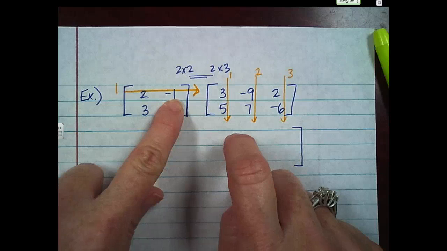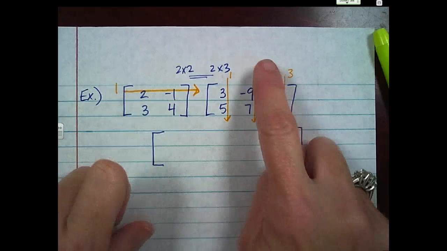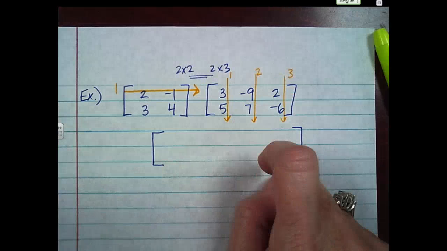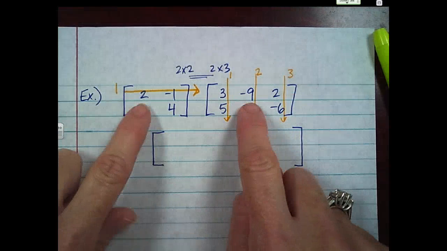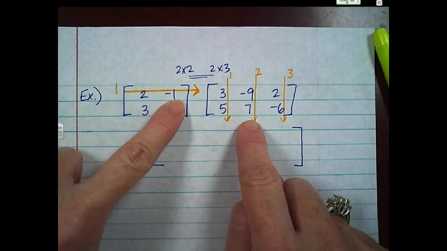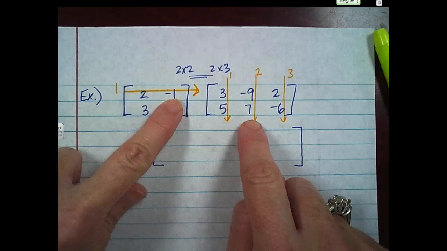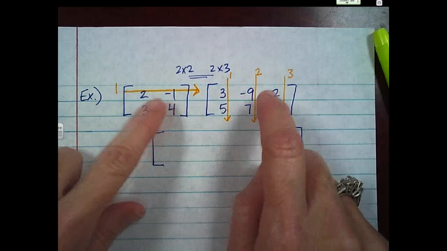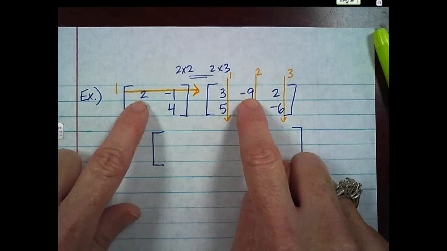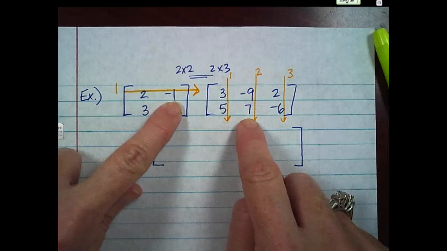Then you start all over again with the second column. In other words, you're going to apply this to all three. So now I start all over. I'm going to take the 2 and the -9, and slide to the -7. -1 times 7 is -7. Right, so start again, ready? 2 and -9 is -18. -1 and 7 is -7, right?